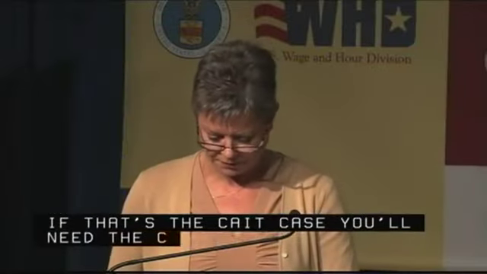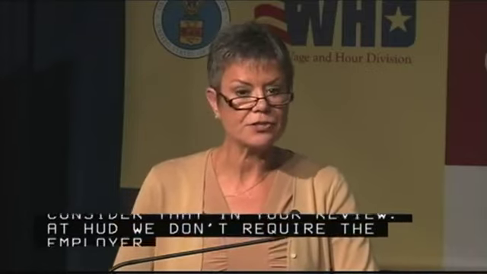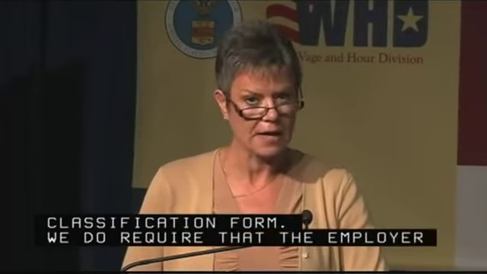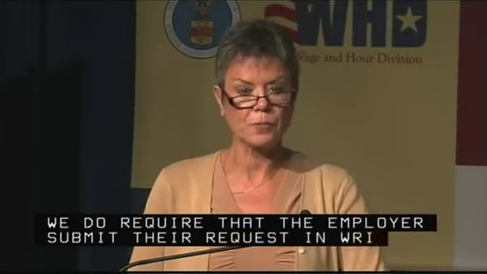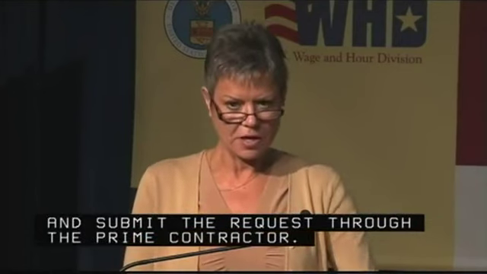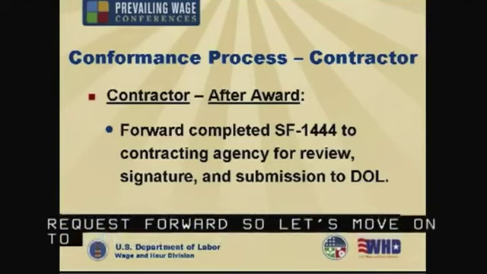Now at HUD, again, we don't require the employer or the prime to fill out the additional classification form. We do require that the employer submit their request in writing and submit the request through the prime contractor. Okay, now the next slide just talks about the contractor sending the request forward, so let's move on to the agency's responsibilities.